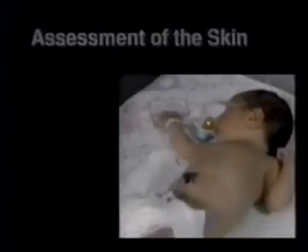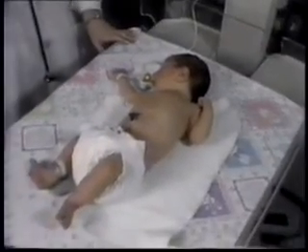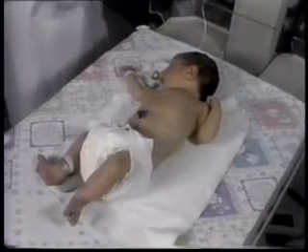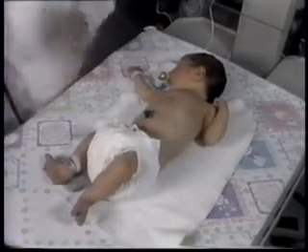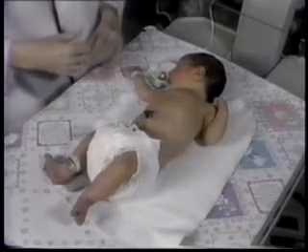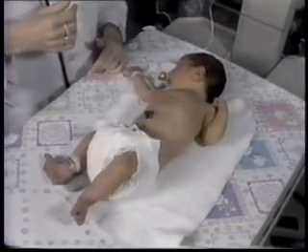The skin is examined during the process of assessing each body system so that it is integrated throughout the examination. For the novice, however, it may be easier to look at the skin in total at the end of the examination. The skin is both inspected and palpated.